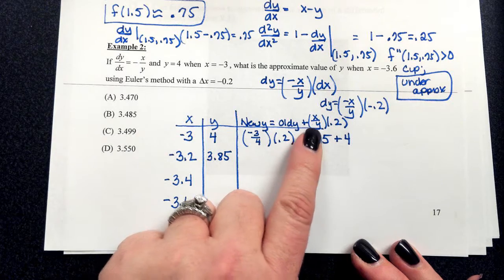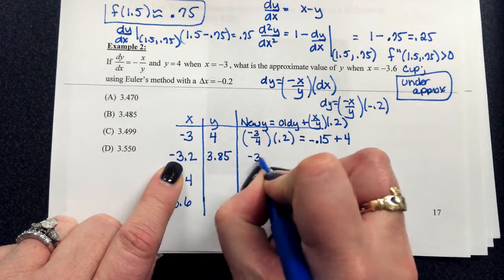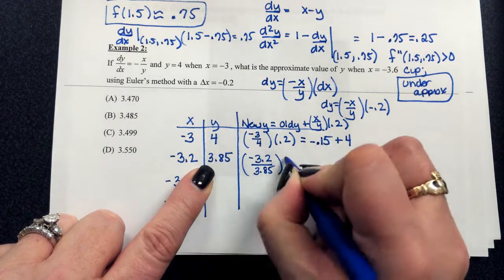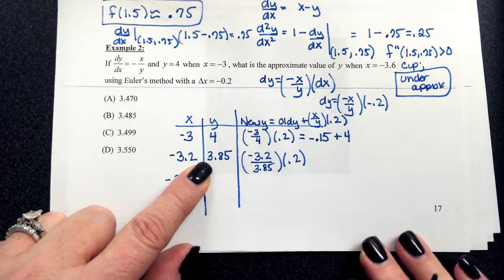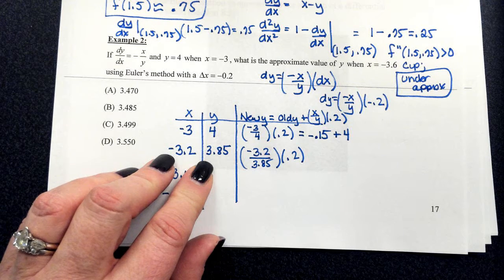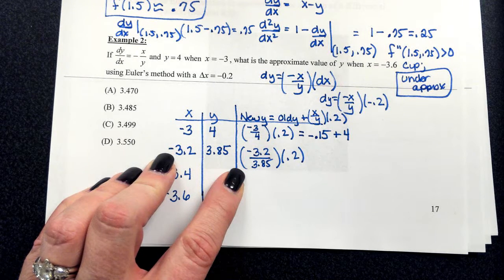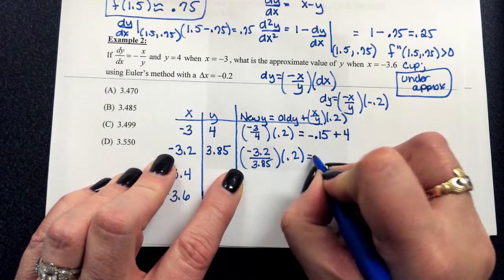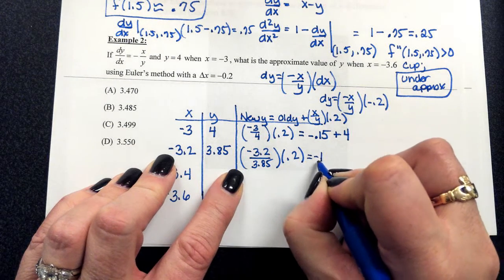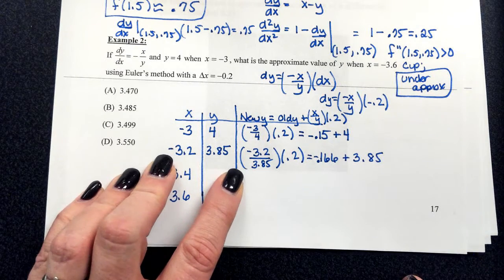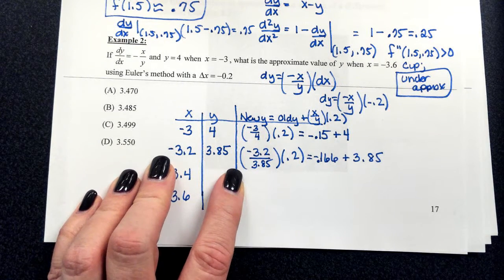So now I need to calculate again. I need to take my x value, which is negative 3.2, divide it by the y value of 3.85, and then multiply by 0.2. So negative 3.2 divided by 3.85 times 0.2. End up with about negative 0.166. And I have to add that to my old y of 3.85. So that gives me 3.684.